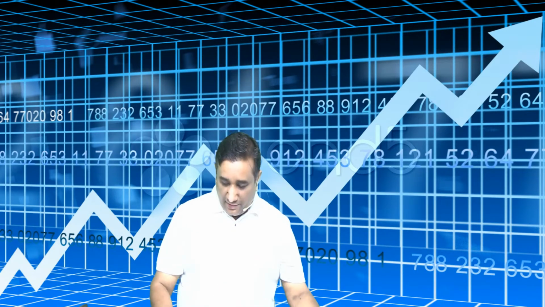The next part we moved to was market cap. Market cap was share price into shares outstanding. Then we had done beta, which is a very important part. Beta shows the relationship between the movement of a stock and the stock market. For example, if the beta of the stock is 1.2, it means that if the market moves by 1%, this stock will move by 1.2.